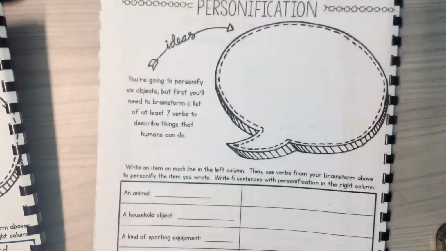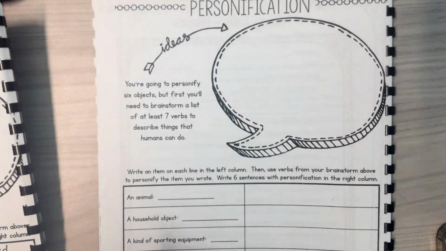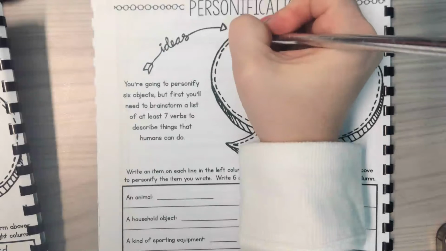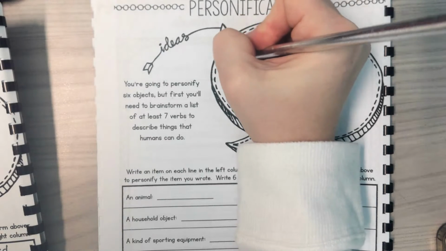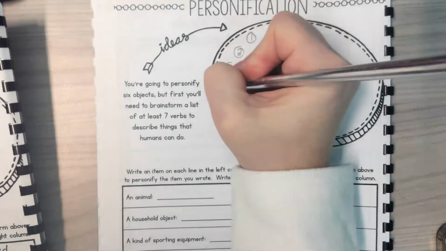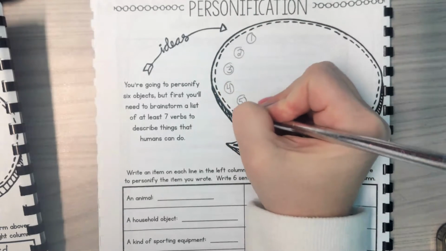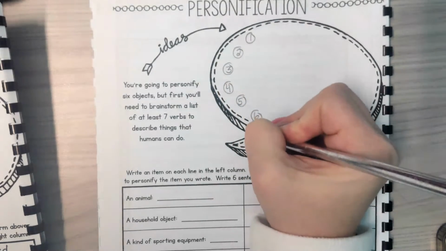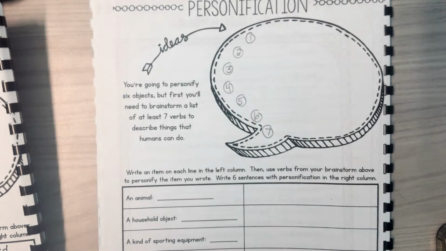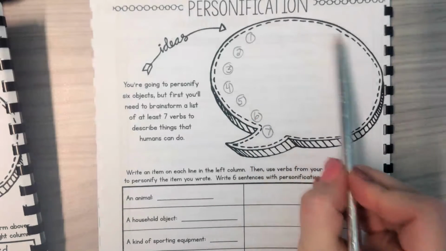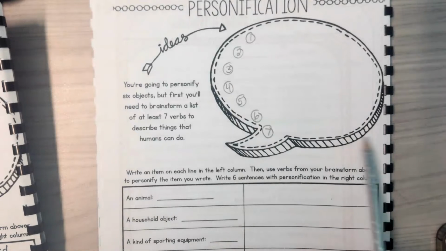So a verb is an action word, right? So we need at least 7. So we'll go 1, 2, 3, 4, 5, 6, 7. So we'll need to come up with at least 7 words here.